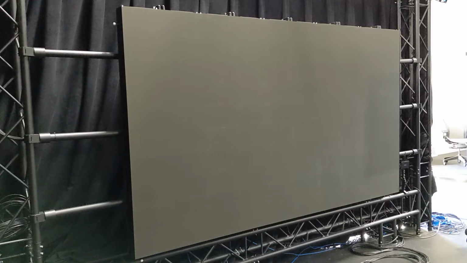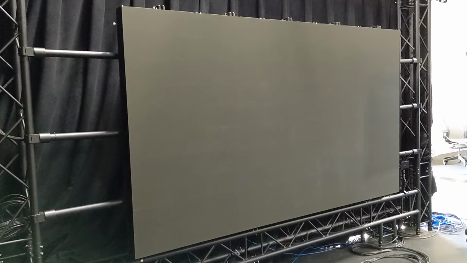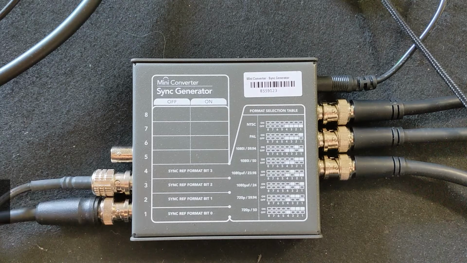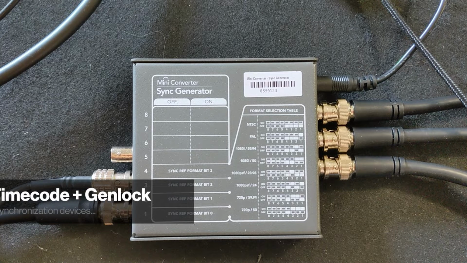For large walls composed of LED wall subsections, you will need an additional video processor and an additional render PC for each wall, as well as an SDI splitter. We are using a single LED wall for simplicity. You will need generators that are able to output both timecode and Genlock data. Timecode is for frame alignment, and Genlock is for frame synchronization.